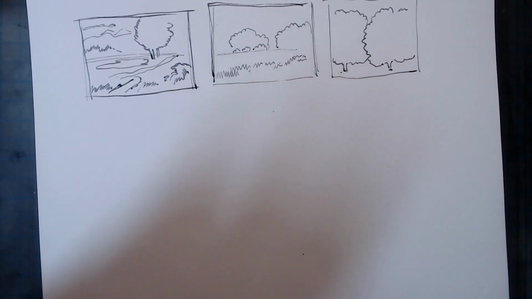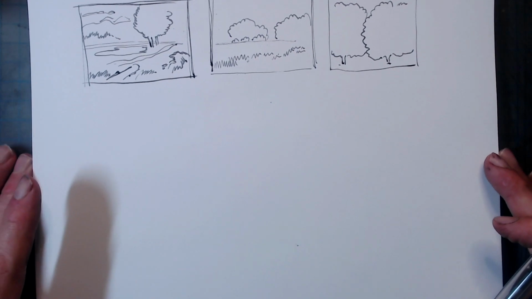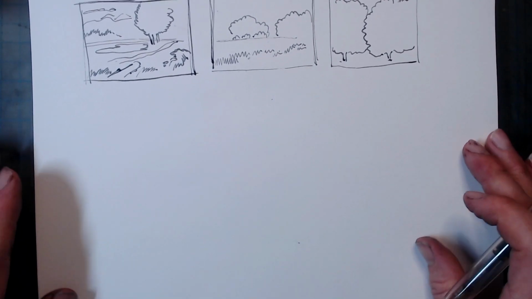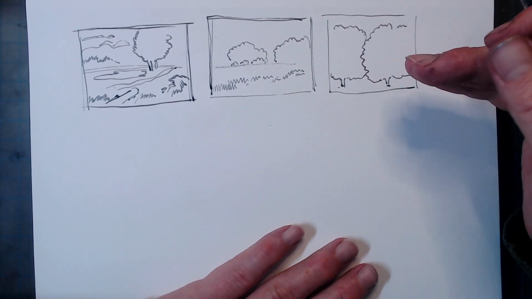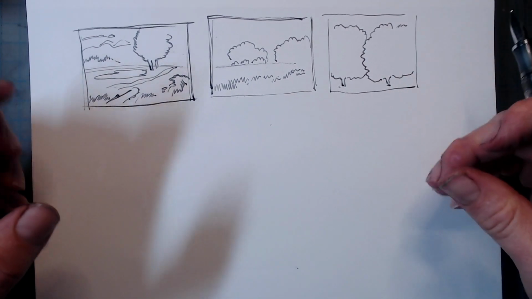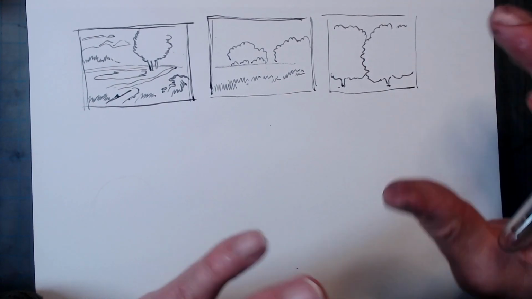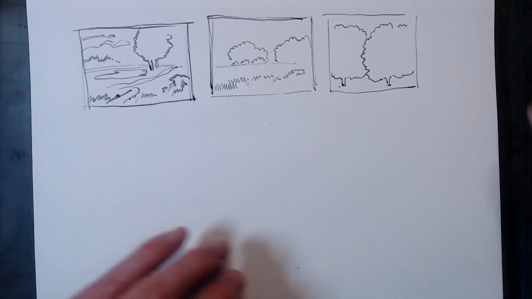So that's mainly what this lesson is about. I'm going to choose a subject where there's a little bit of a lack of clarity between the foreground, middle ground, and background, and then enforce that clarity onto the image. So I'm going to show you how to do that right now.